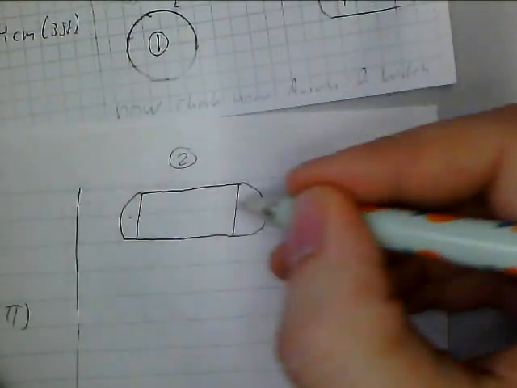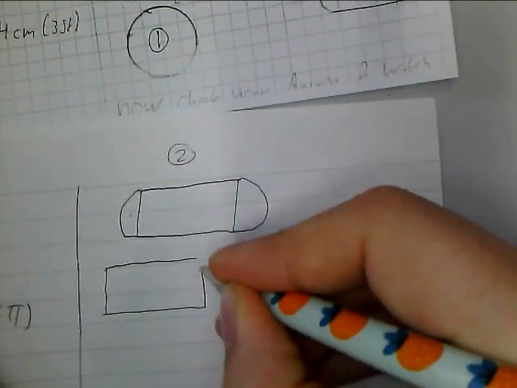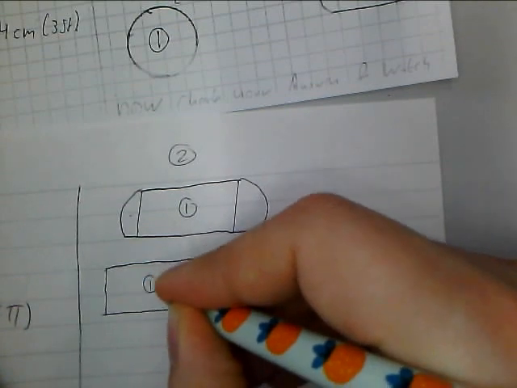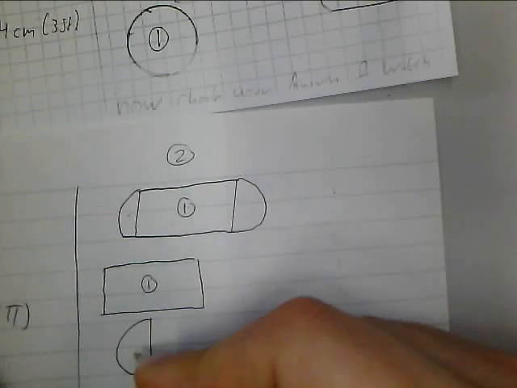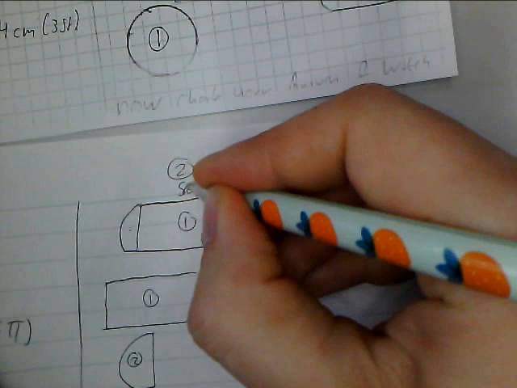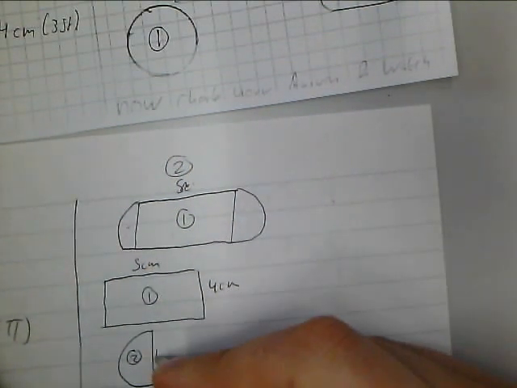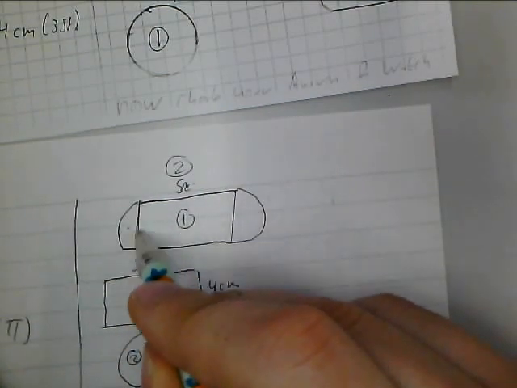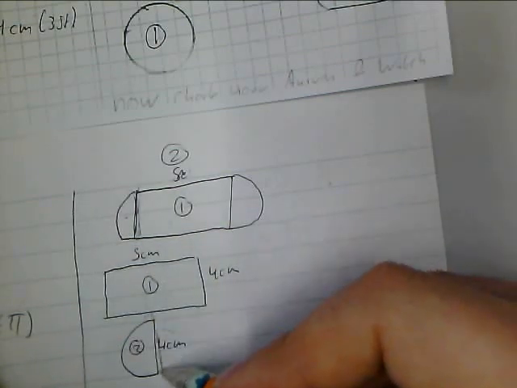squared, because that's an area. For this one, I'm going to split it into two shapes. I've got a rectangle, shape 1, and I've got 2 semicircles. This bit's 5 centimeters, this bit's 4 centimeters, so this bit is also 4 centimeters, because this length here is the same as the diameter of this circle.